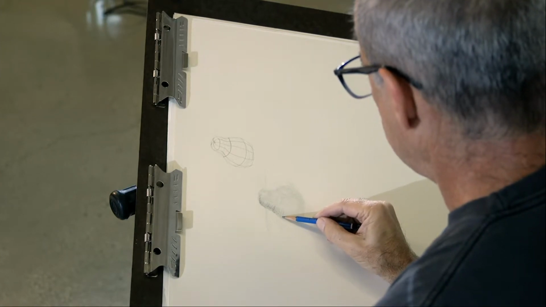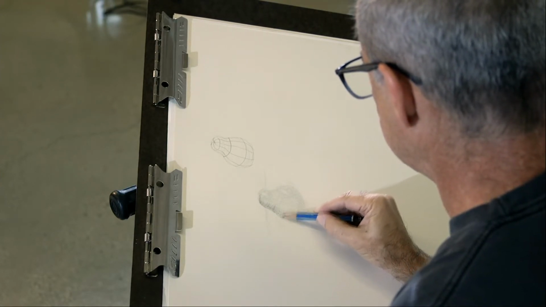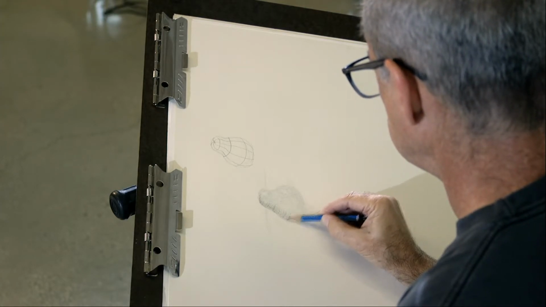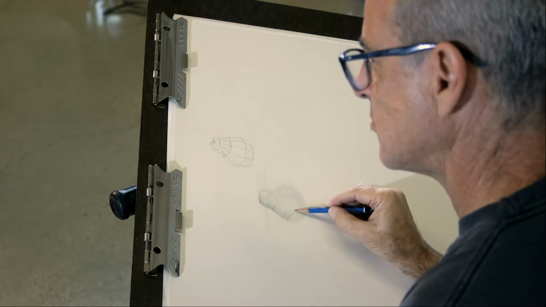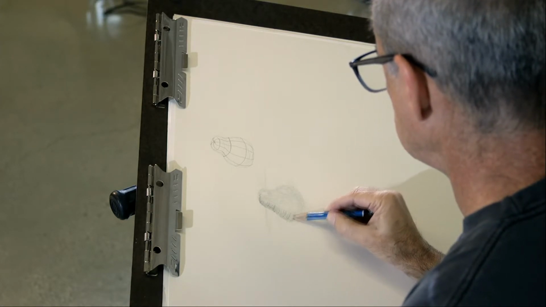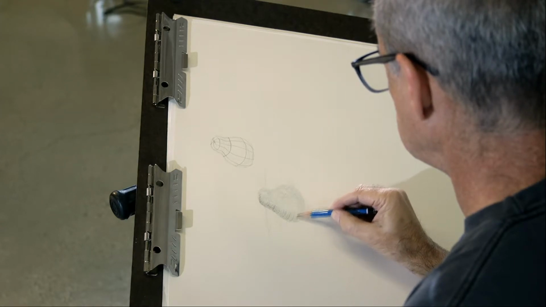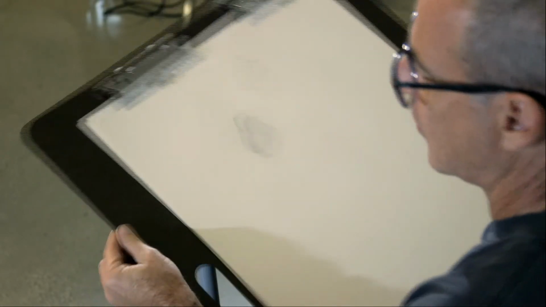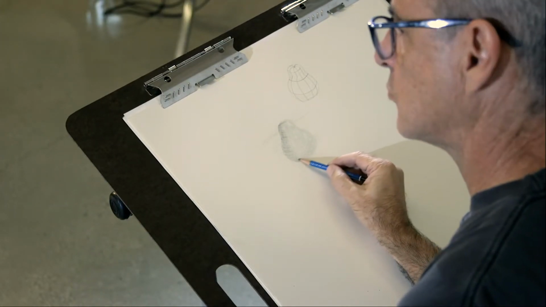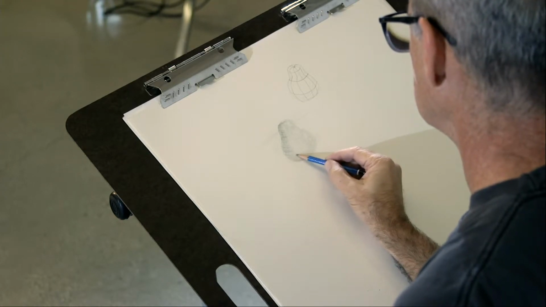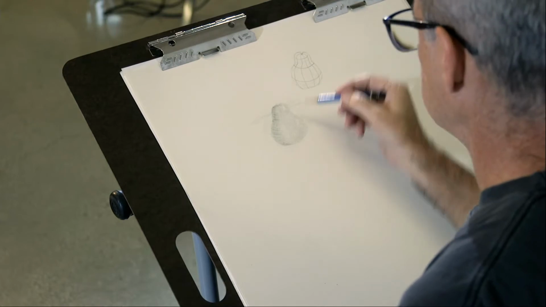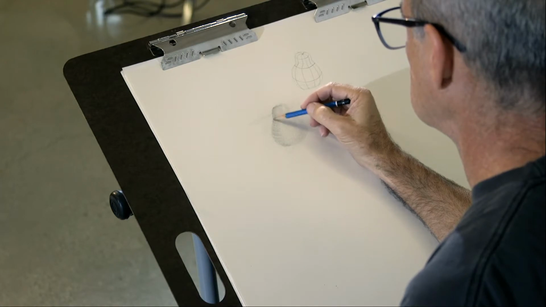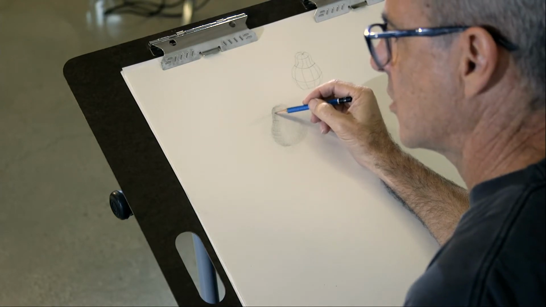If you need to rotate your paper to help facilitate the mark making, that is fine. Cross contours don't need to just go one direction, they can come around the other direction as well, just like we did before.